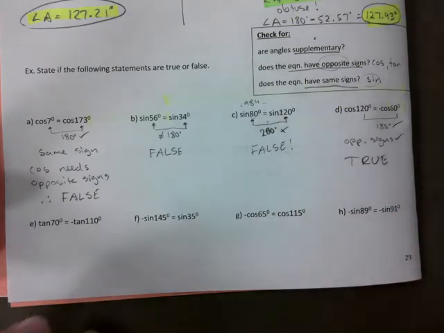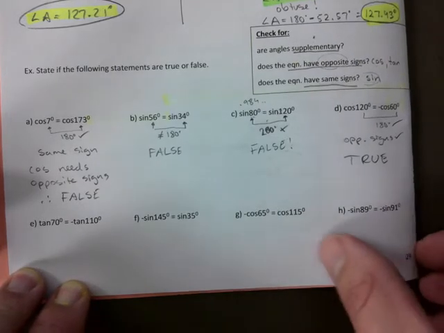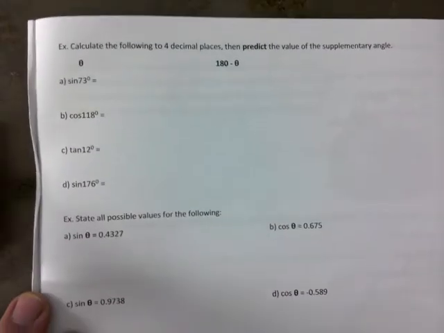I'm going to move on. I don't want to spend too much time on this. I might get another one wrong and throw you off, right? So that will be on the homework. Stuff like that will be on the homework.